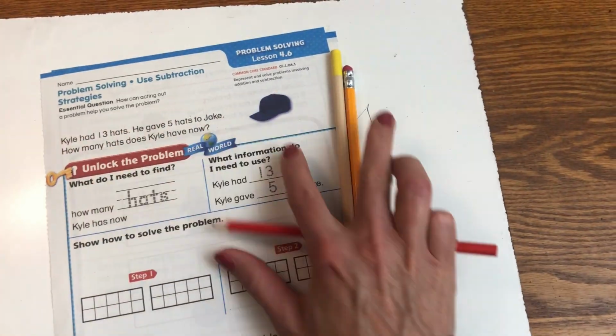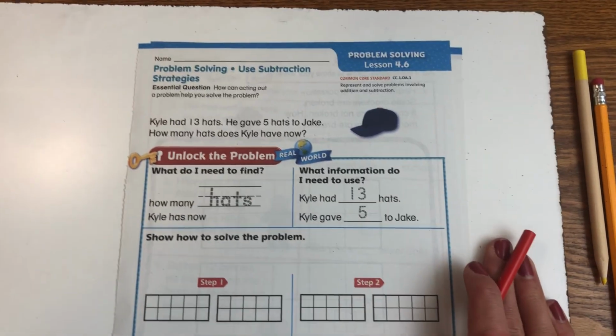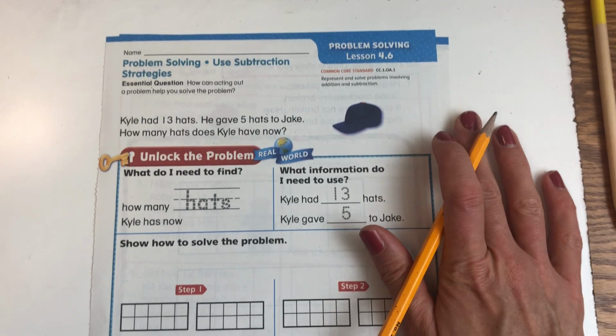All right, let's get our lesson out for today. Lesson 4.6. Let's get our name on our paper first thing.